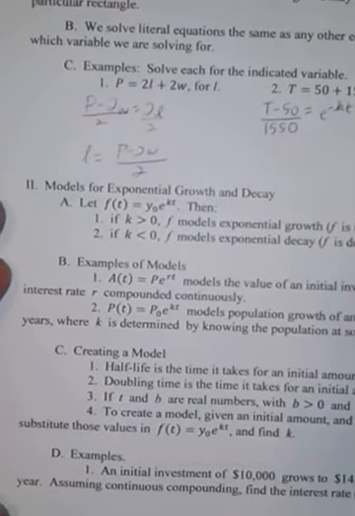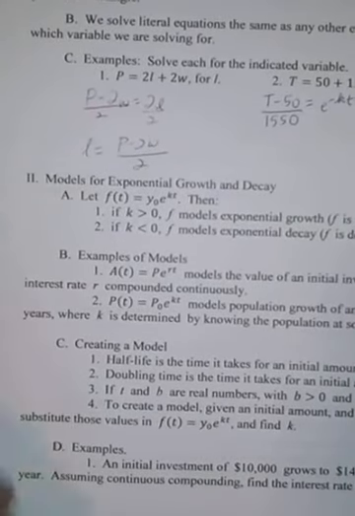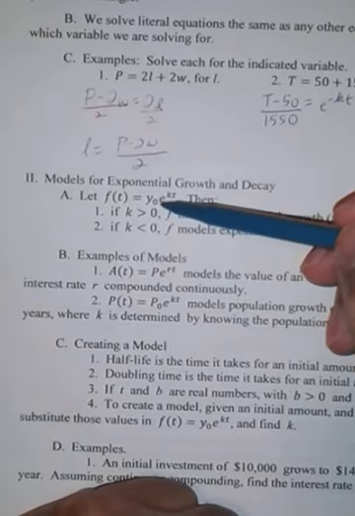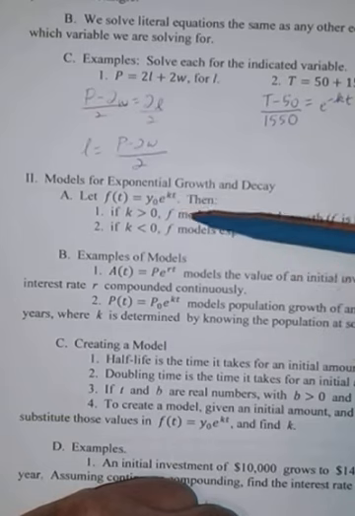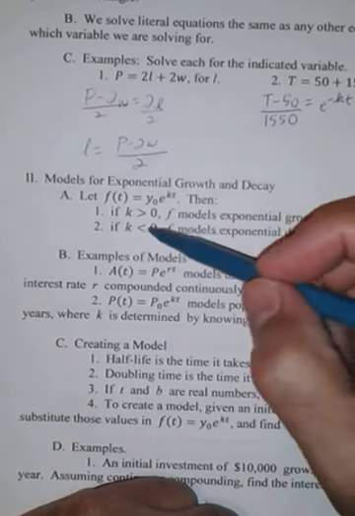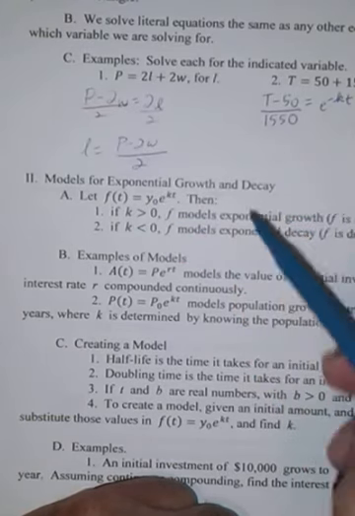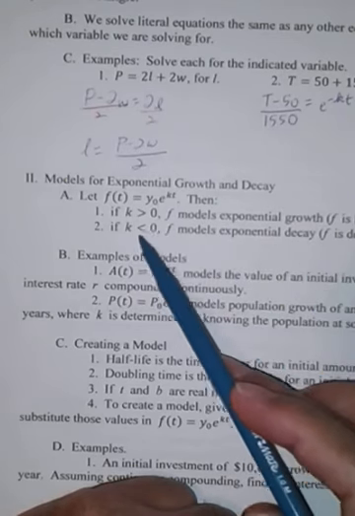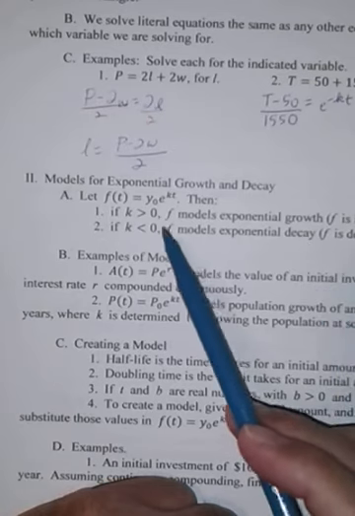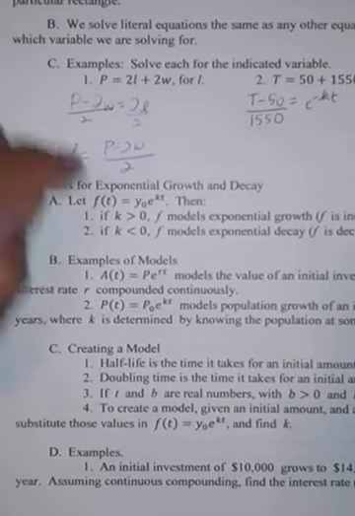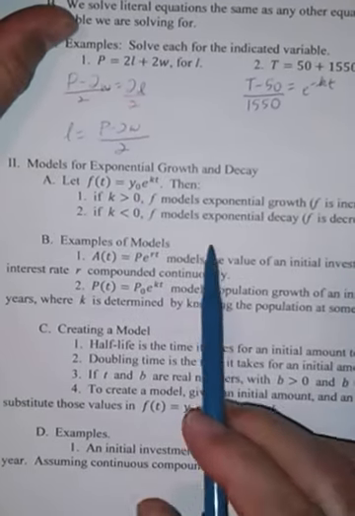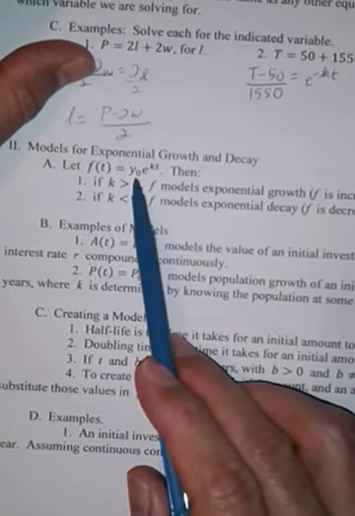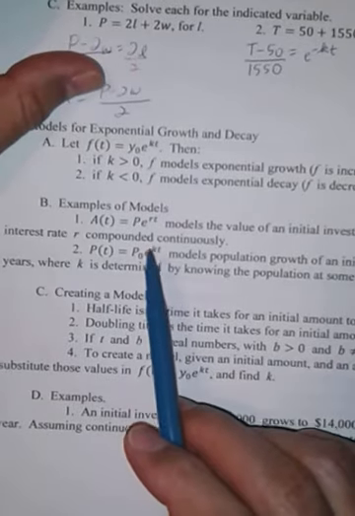Let's go on to part 2, models for exponential growth and decay. So suppose you have f of t equals y sub 0, which some people will say y not, e to the kt. Then if k is greater than 0, then f models exponential growth, so the function is increasing. And if k is less than 0, f models exponential decay. Y not, by the way, will be some positive initial amount or initial quantity, also known as the y-intercept.